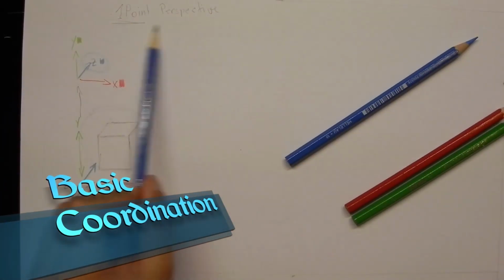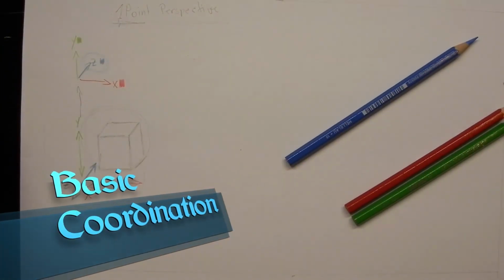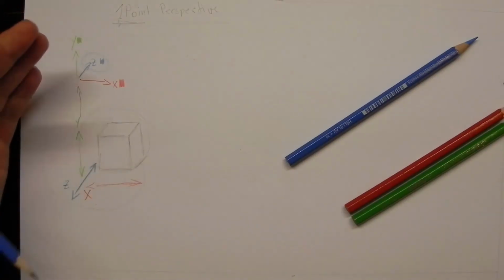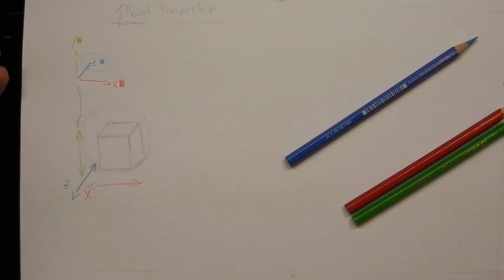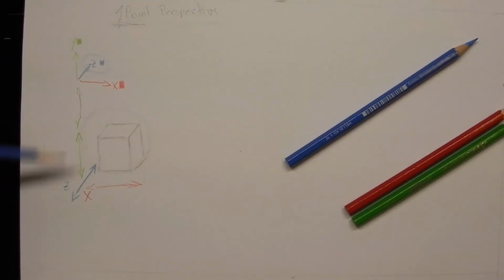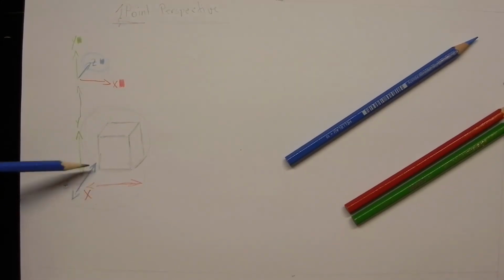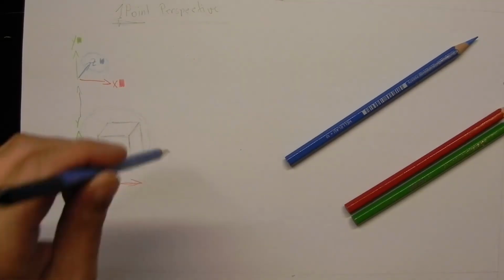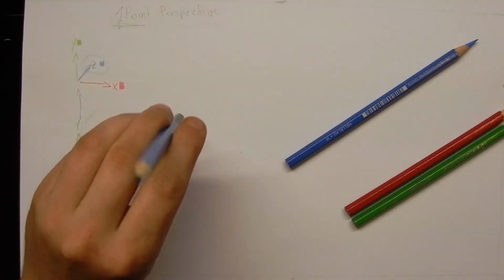And here we go in the one-point perspective. The one-point perspective is also called linear perspective system, and you'll see why in a second. Every 3D form is defined in 3 axes. So we have at first the x-axis, which represents the movement over the width of our paper. The y-axis represents the movement over the height of our paper. And the z-axis, here it becomes interesting because the z-axis actually represents the movement in and out of the paper.